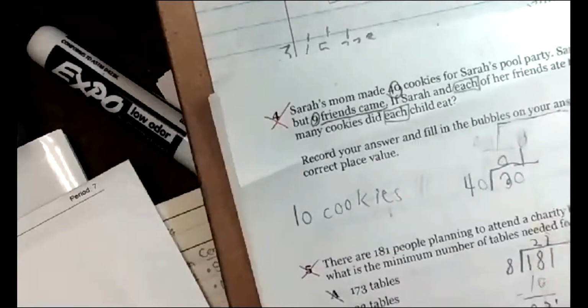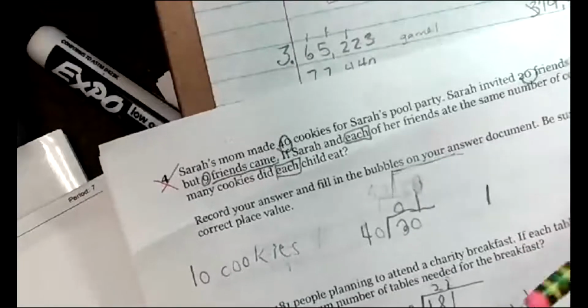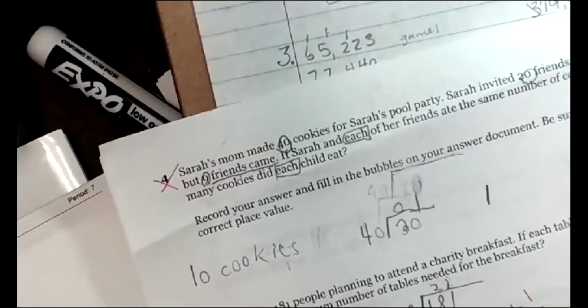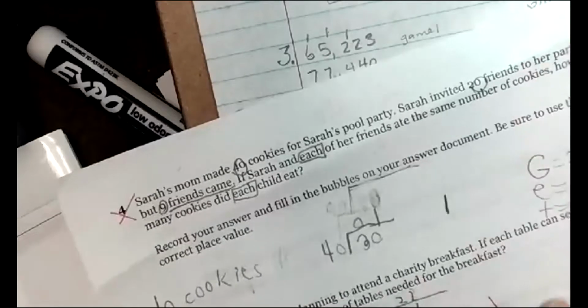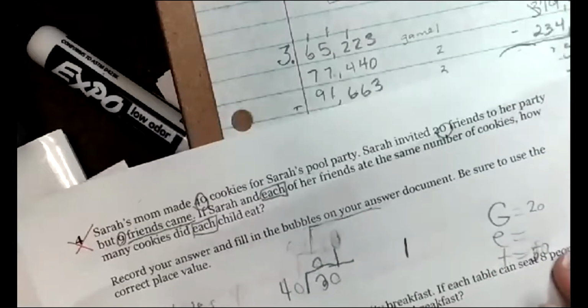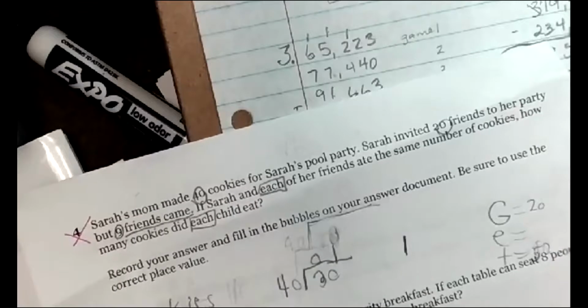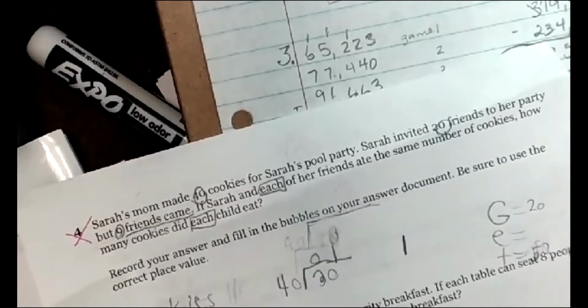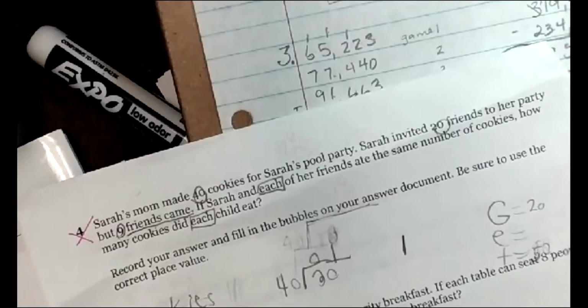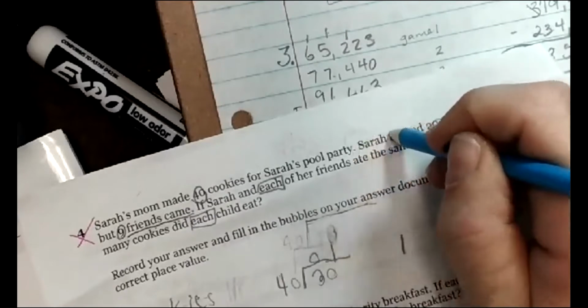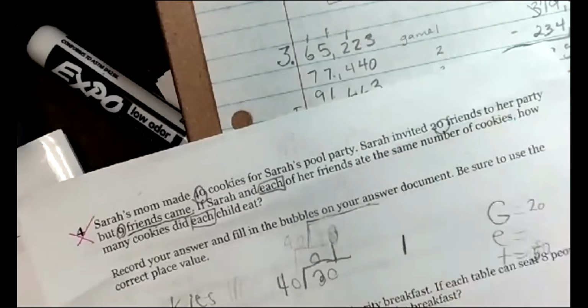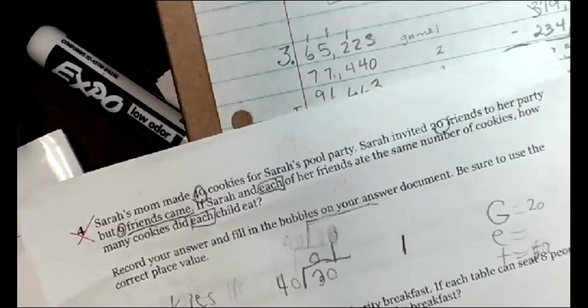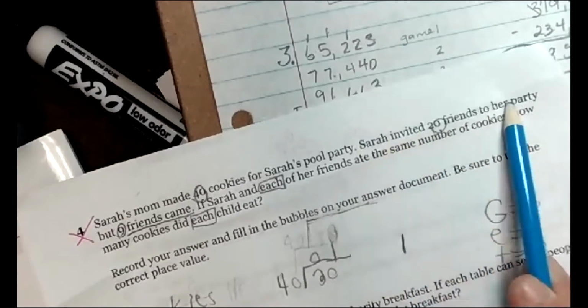Okay. Sarah's mom made 40 cookies for Sarah's pool party. Oh, some people got this one because there was superfluous information in here. Sarah invited 20 friends to her party, but 9 friends came. What is the extra information? She invited 20 friends. We should have crossed that out because did they all come? No. If they don't come, are you going to share your cookies with them? No. So that shouldn't be there, okay?